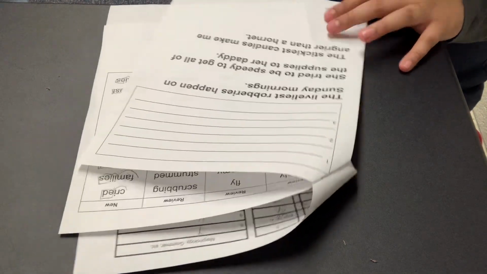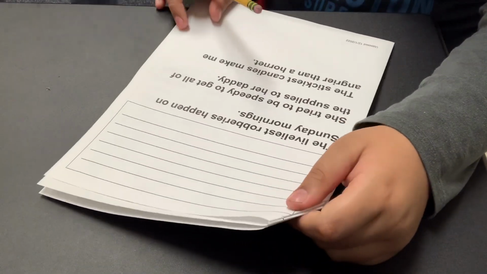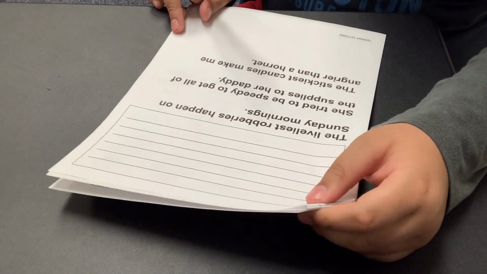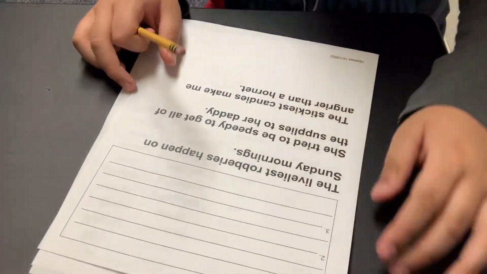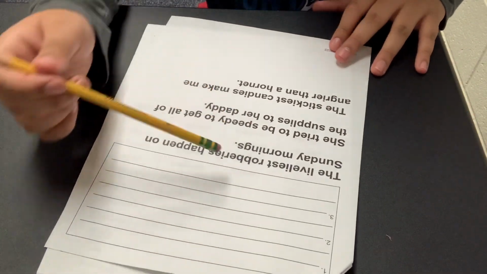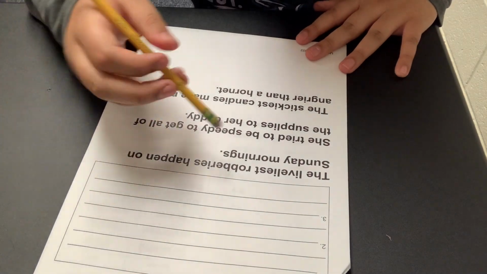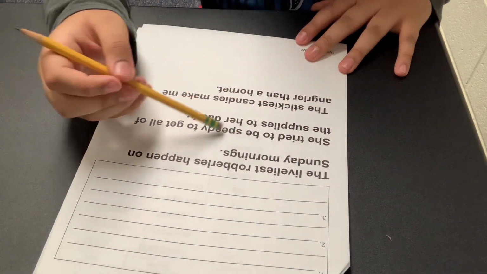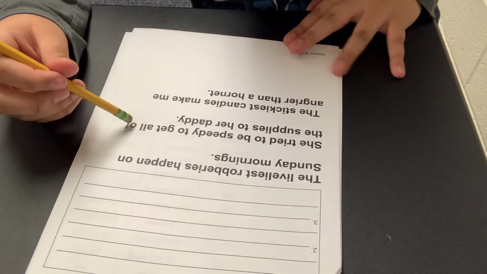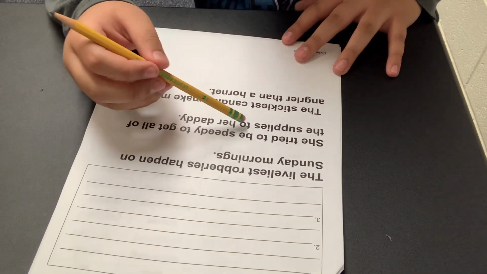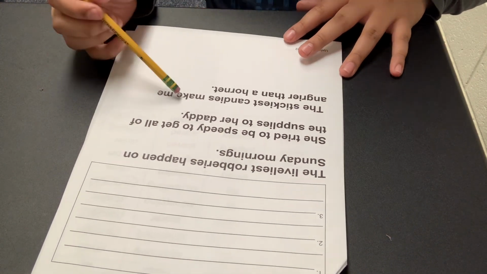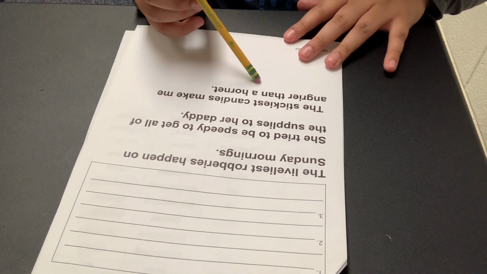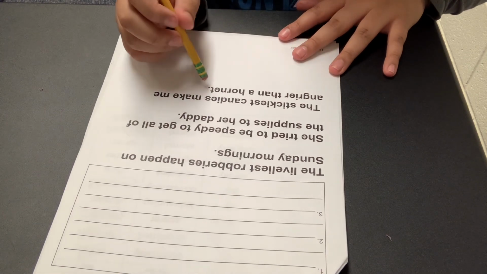Okay, on your mark. Let me get my timer. All right, on your mark, get set, go. The liveliest robberies happen on Sunday mornings. She tried to be speedy to get all the supplies to her daddy. The stickiest candy makes me angrier than a hornet.